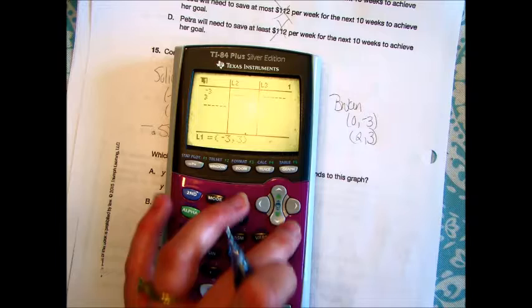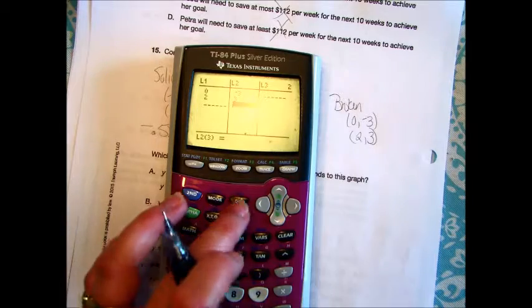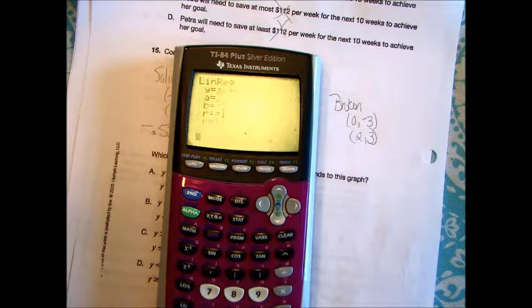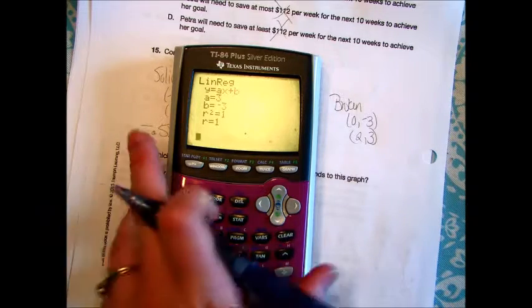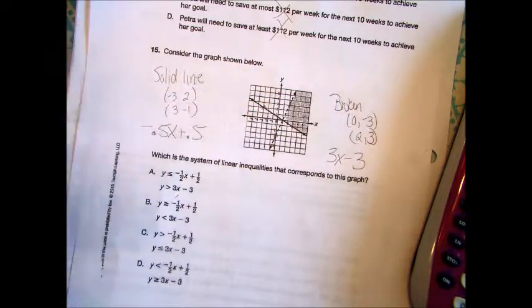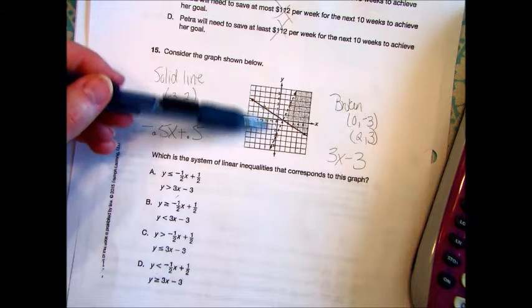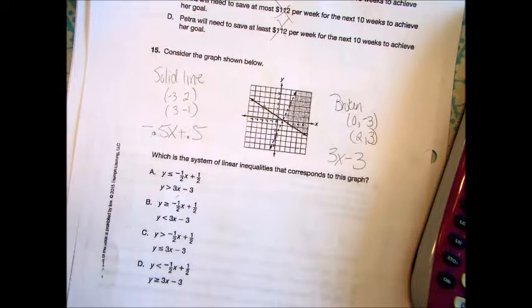Please try hitting these buttons with me so I know that you're actually attempting them and that I'm not wasting my time. Stat, over, number 4. So that's 3x minus 3. Okay, so there's how you get the equations, or I'm kind of hoping that maybe you guys know how to do that just by looking at the graph, but if you don't, that's perfectly fine.